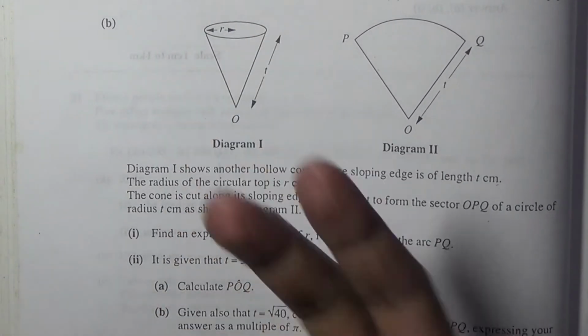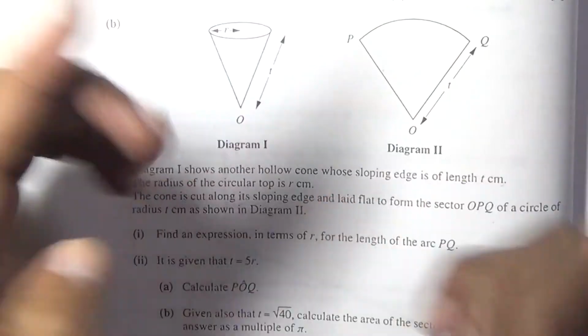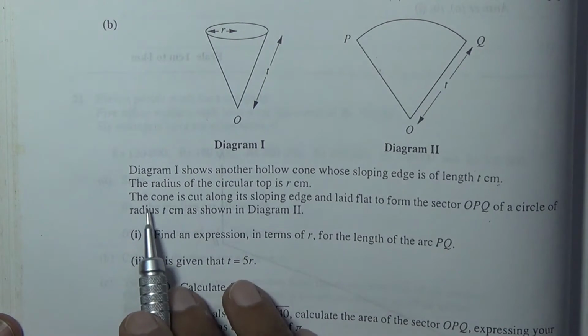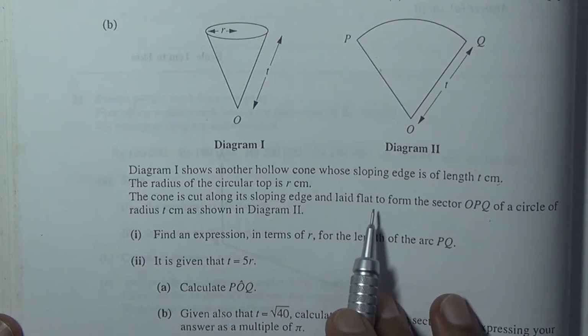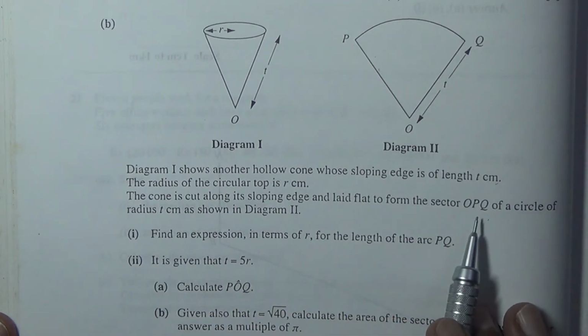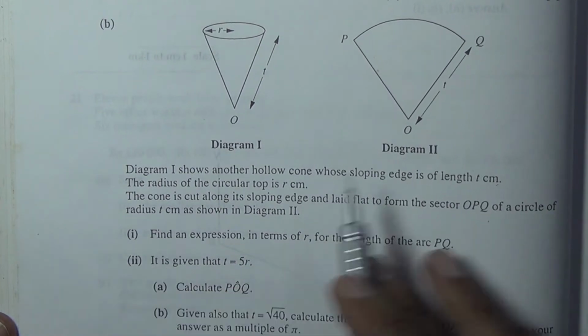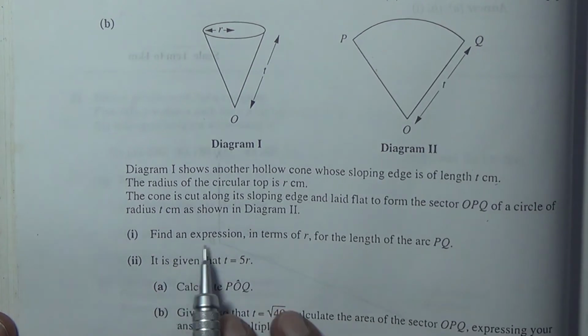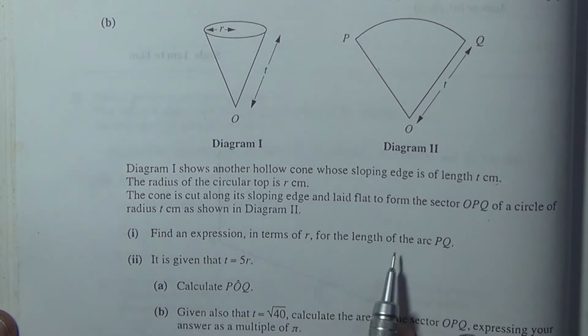Take a scissor, you cut this off, and then you open it, and it's going to come into the shape of the second diagram. It's cut along its sloping edge and laid flat to form the sector OPQ of a circle of radius t, as shown in diagram 2. Find an expression in terms of R for the length of PQ.